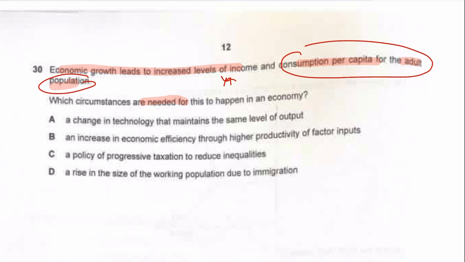And for that to happen, a policy of progressive taxation is very important, because if you have a system of progressive taxation in your economy, the poor will feel less burdened. Their disposable incomes will be higher, because the progressive tax system is going to tax the poor less as compared to the rich. So the income gap between the rich and the poor will fall. And it's very important for this income gap to fall, because if this income gap keeps on rising, only the rich will be able to afford and consume. Well, the question says that the consumption per capita for the adult population is rising, right?